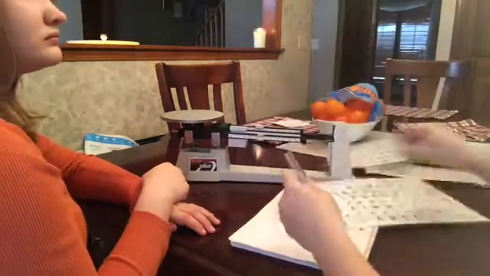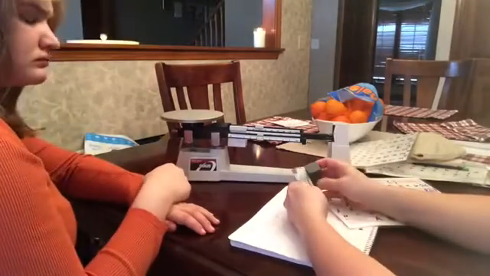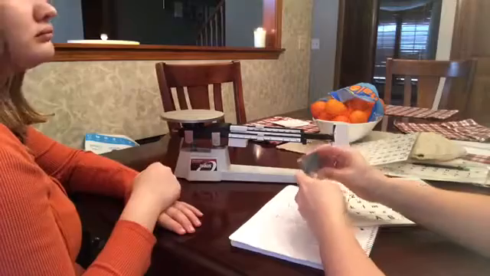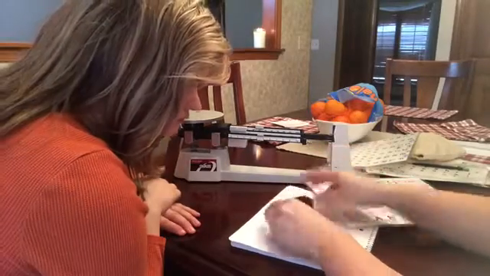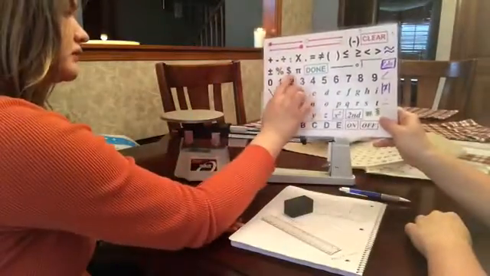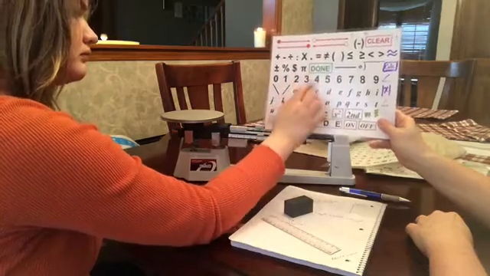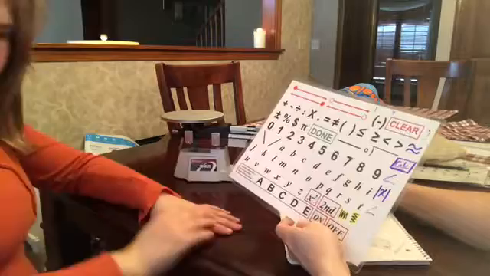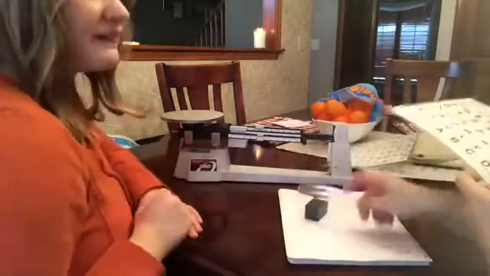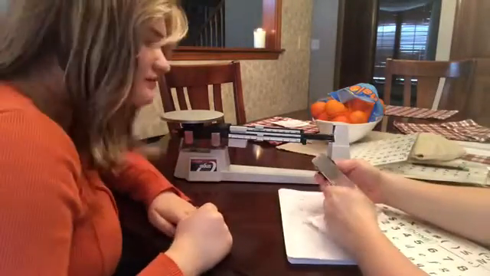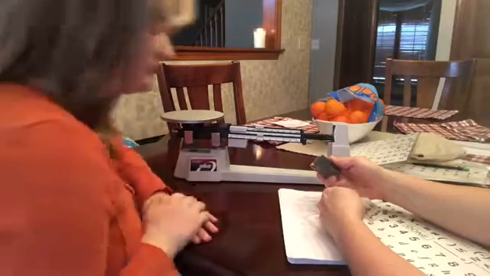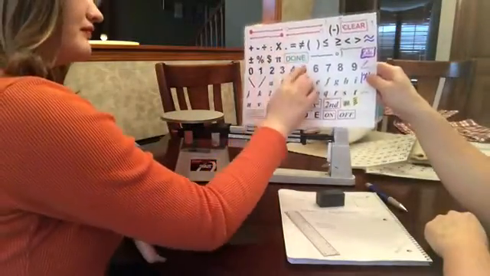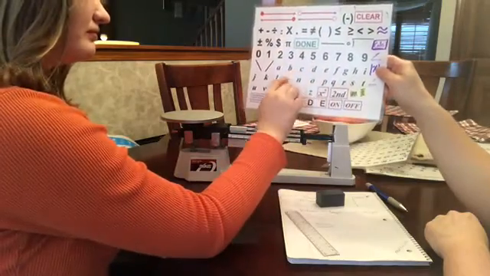Okay, the height. Here's the height. What's the height? Okay, there's the height. What's the height? 2.5 centimeters. Okay. And then the width. Here's the width. What's the width? 2.5 centimeters. Okay.